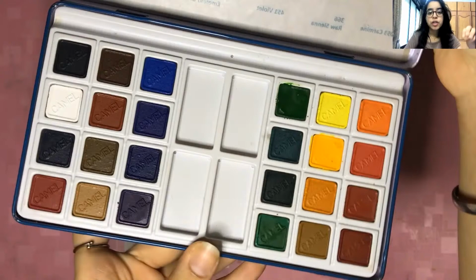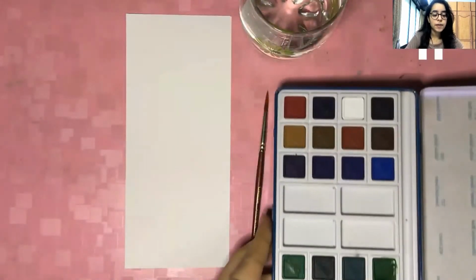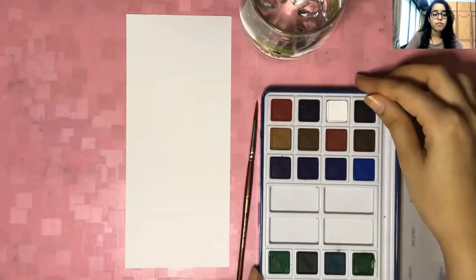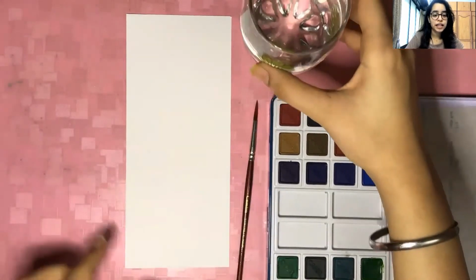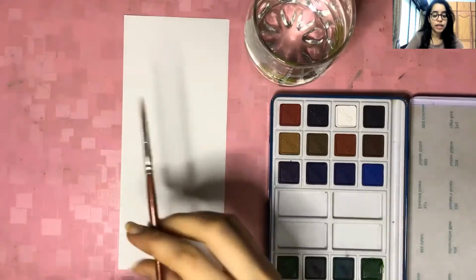But if you have purple, if you have violet, that's the best if you use that. Okay, so that's the watercolors that we need. And that's all. That's it. Again, just basic art materials that we need, and we are all set for the activity to begin.